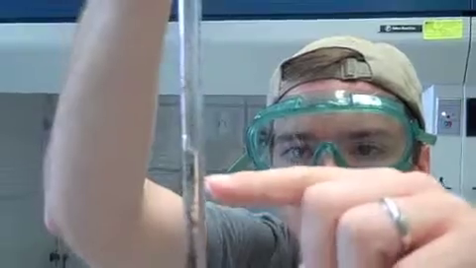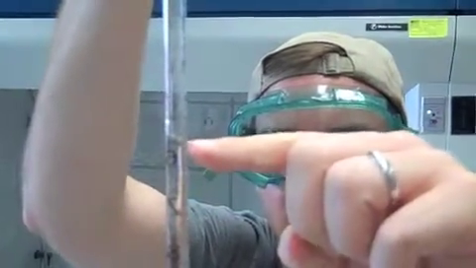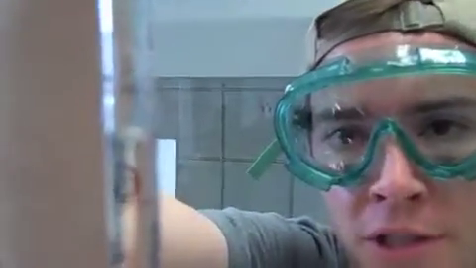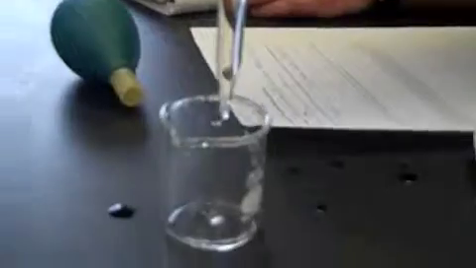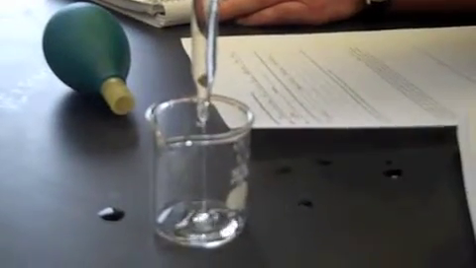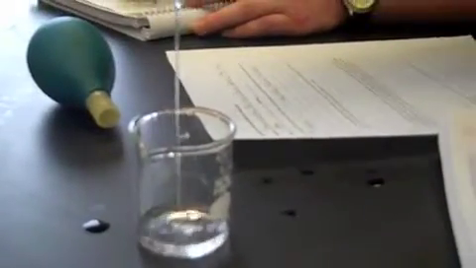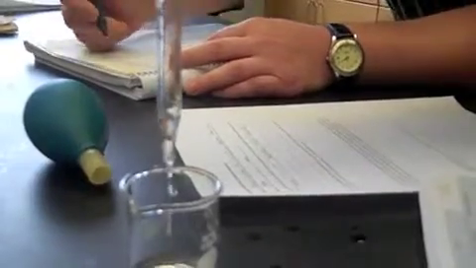I'm going to read the bottom of this meniscus here. Bring it up to eye level. And if this is 6 milliliters, that's 6.5. We're going to call this 6.60 milliliters of water. And I'm going to release 6.60 milliliters of water into this beaker. And there it goes. See how nice. Look how well I'm doing.